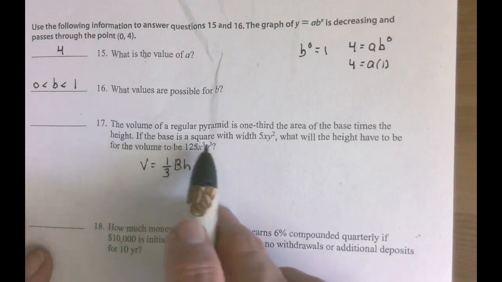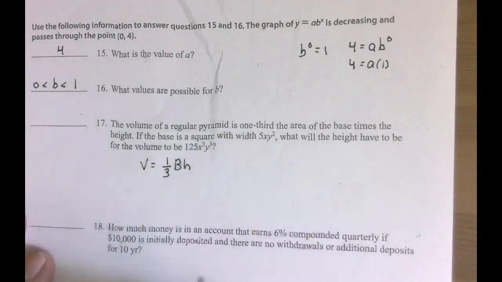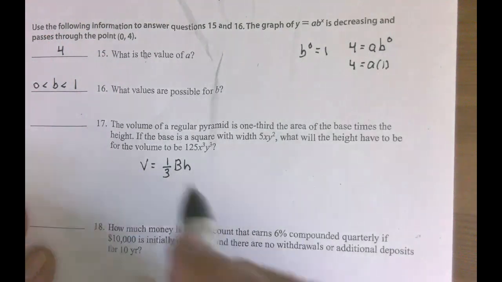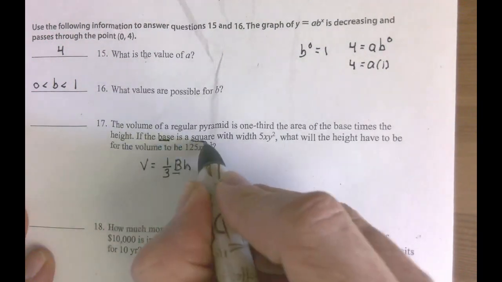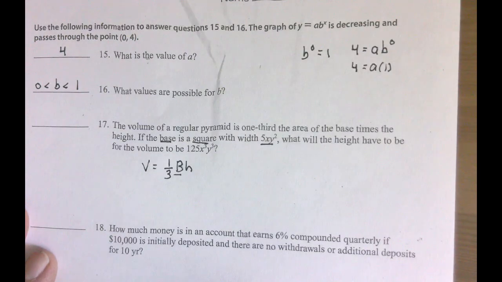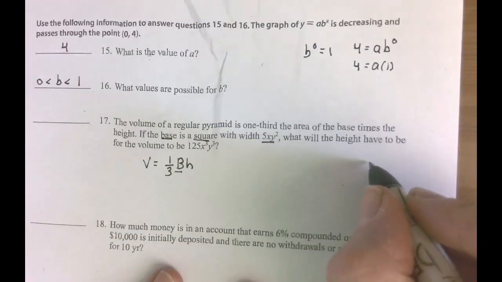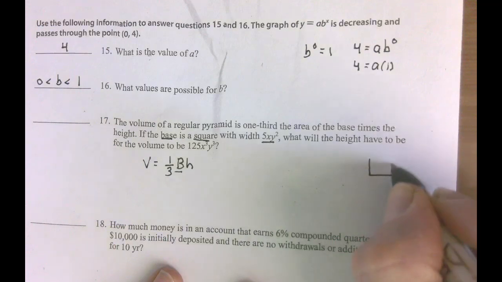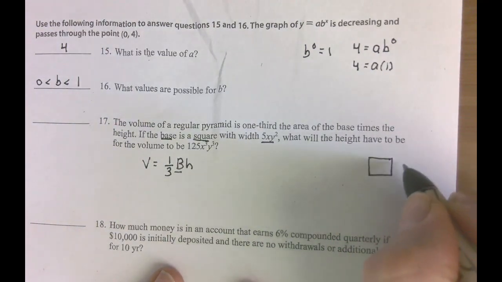If the base is a square with width 5xy squared. So let's just stop right there. The base is a square and the width is 5xy squared. All right, what do you know about squares? This is the bottom of this pyramid. We're looking down at the bottom, from the top. The width is 5xy squared.